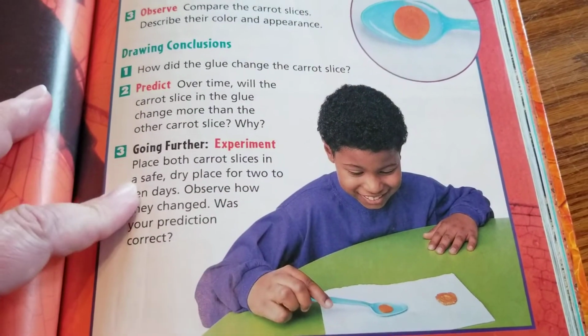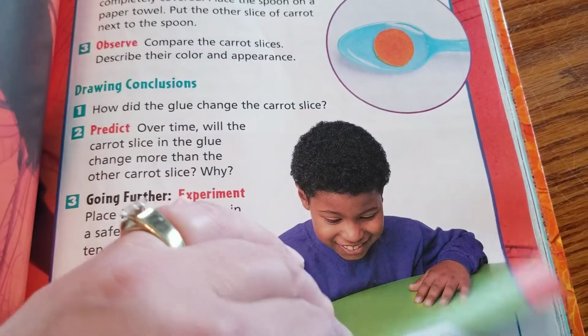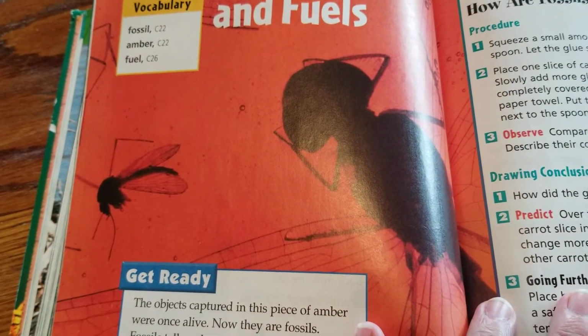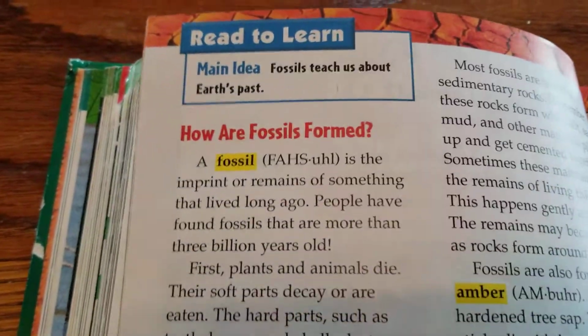If we were together, we could try that. We could get our hands on some clear glue. But this is similar to what would happen to those insects getting caught in the sap and then getting trapped as it hardens. All right, I'm going right on to C22.